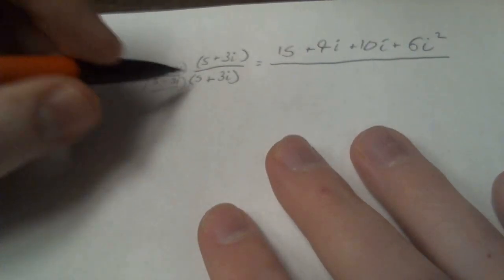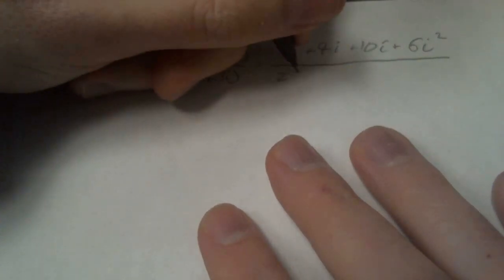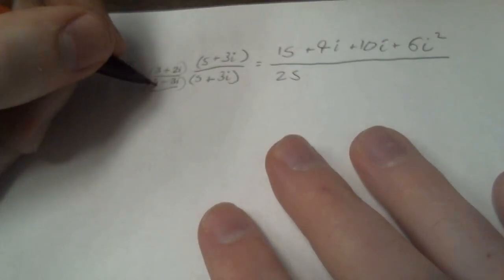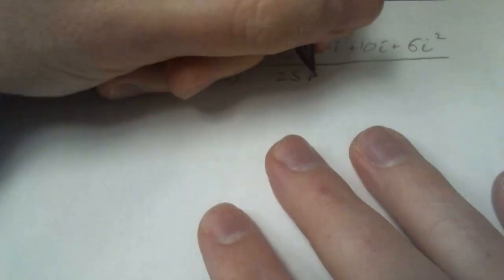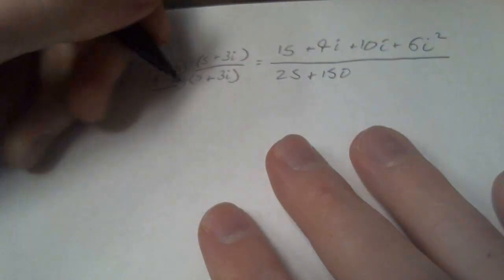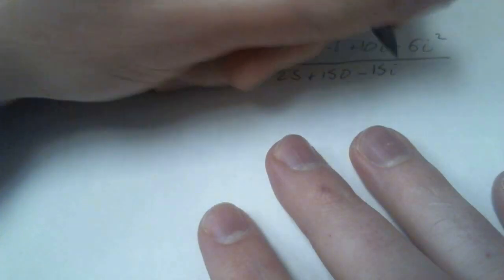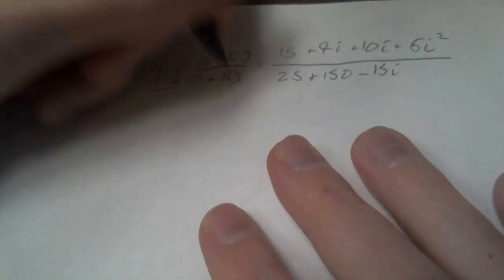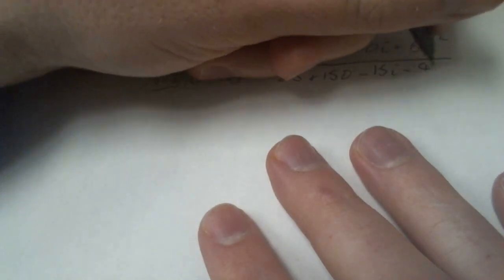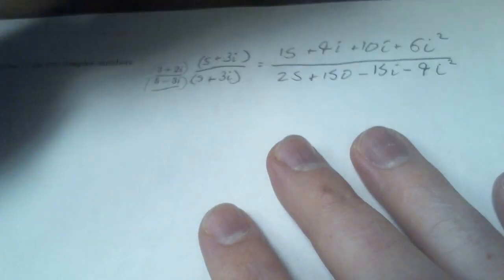So again, we multiply the 2 first terms. We have 5 times 5, so that's going to be 25. We have the 2 outside terms. We have 5 times 3i, so that's going to be plus 15i. And then we have negative 3i times 5, which is going to be minus 15i. And then negative 3i times 3i is going to be minus 9i squared.